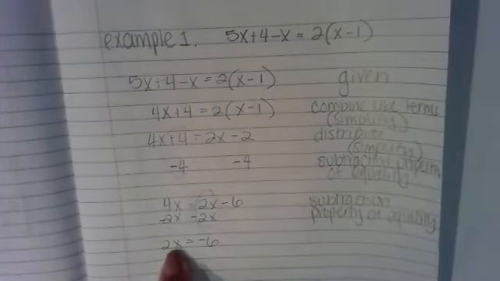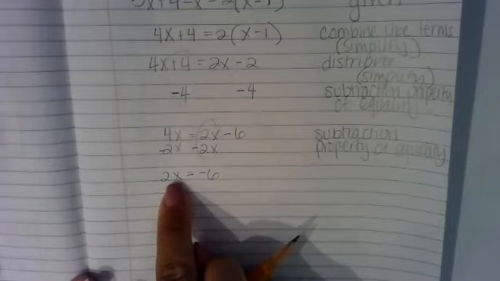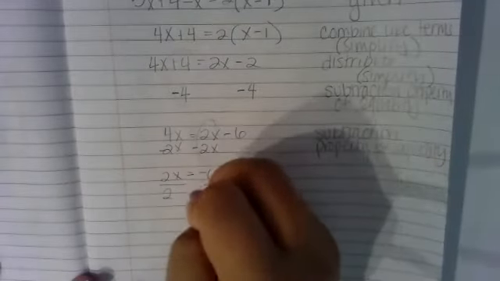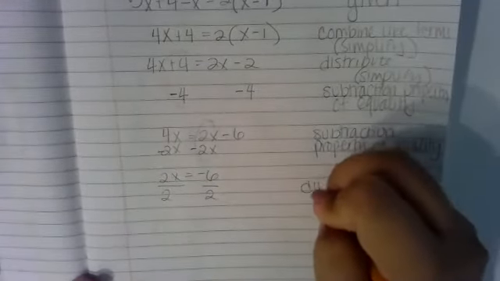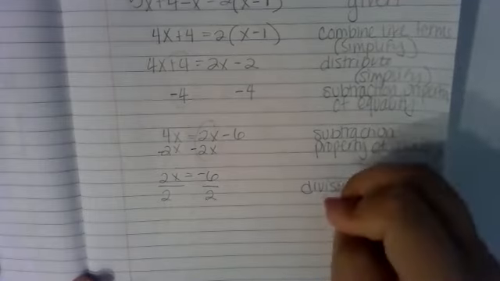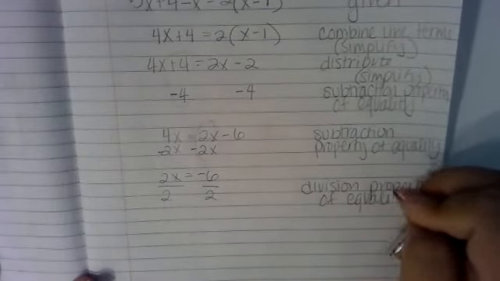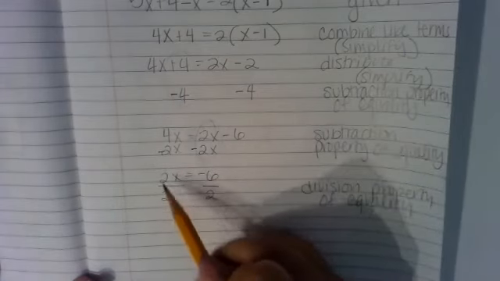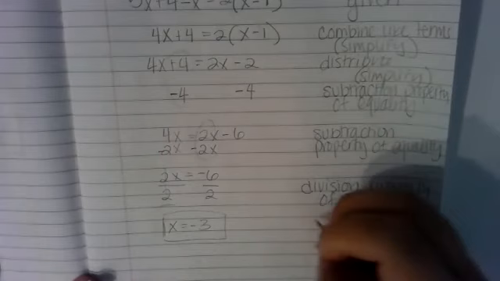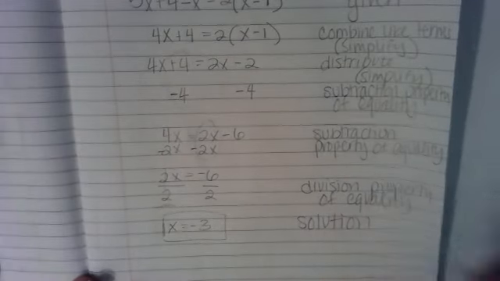Okay, from here I have touching. Touching means to multiply, so I'm going to need to do the inverse, which would be to, who can tell me? Divide. Excellent. Divide by 2, divide by 2. This is now the division property of equality. 2 over 2 is the same thing as 1. X equals -3. Box that. And there is my solution.